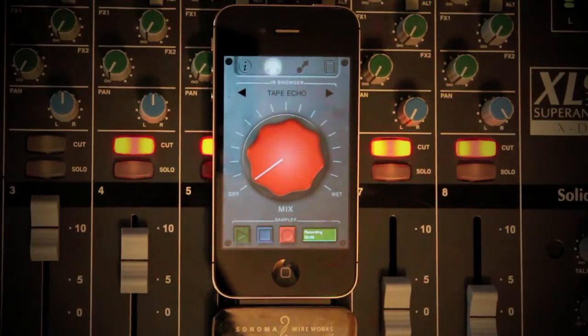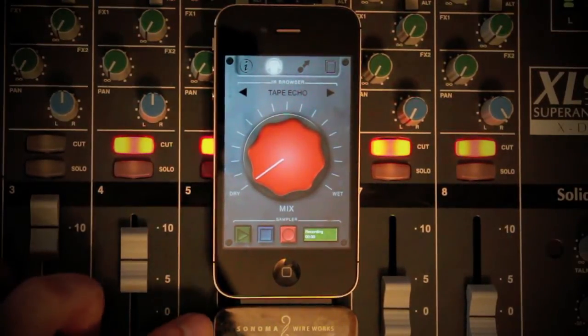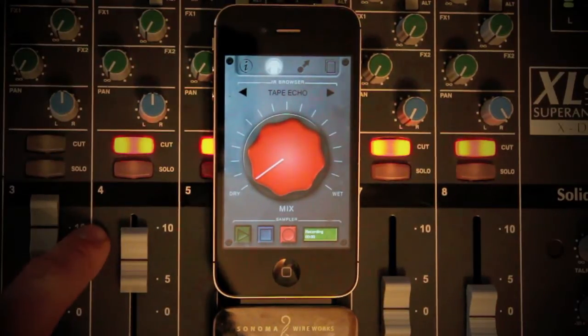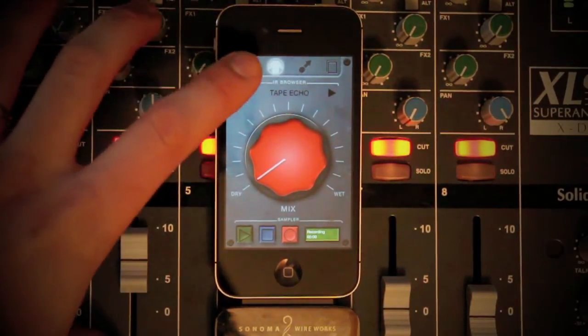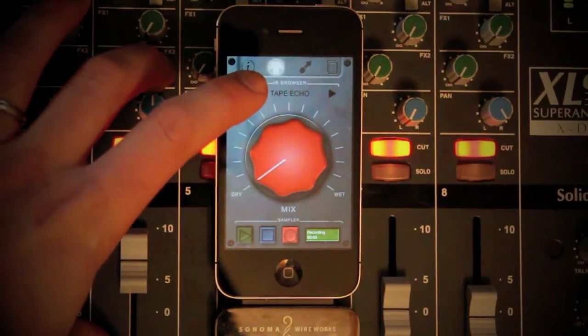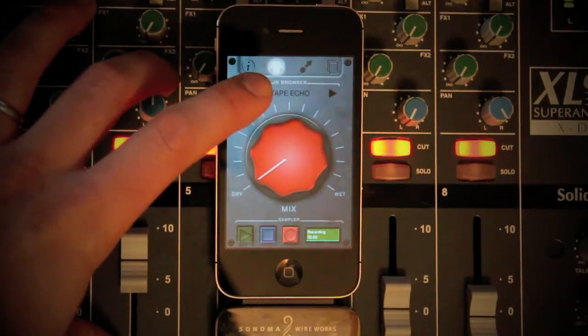There are many ways to incorporate SpaceSampler into a live setup, but for this demonstration, we're using a Shure SM7B microphone along with the Guitar Jack Model 2 by Sonoma Wireworks, plugged in to our studio console. As you can see, the headphone icon is illuminated, indicating that live monitoring is enabled. Turning live monitoring on and off is done by tapping the headphone icon.